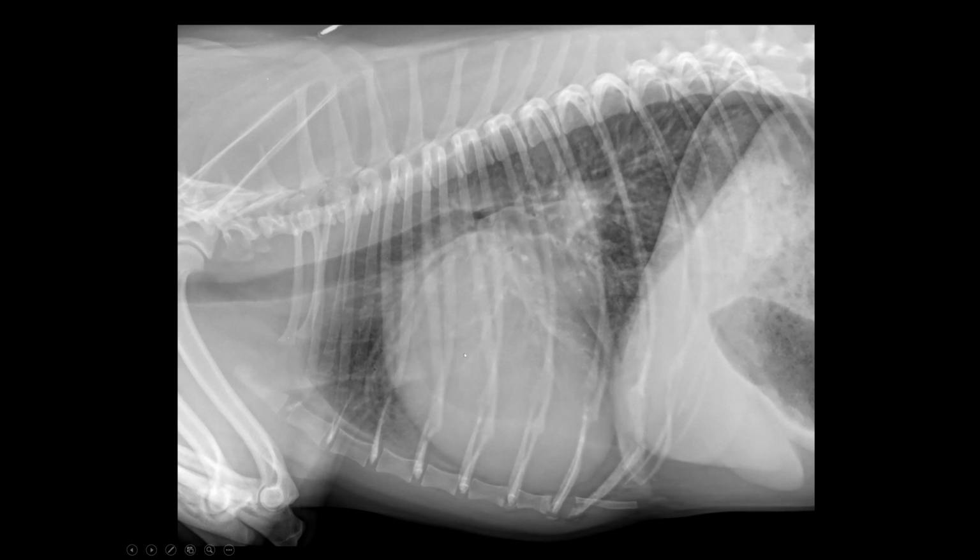And again, the thing that you have to know when you look at this is what breed of dog it is. The type of dog that gets compensated or non-compensated mitral valve disease, they're all going to be small breed dogs. So dogs less than 20 or 25, 30 pounds.